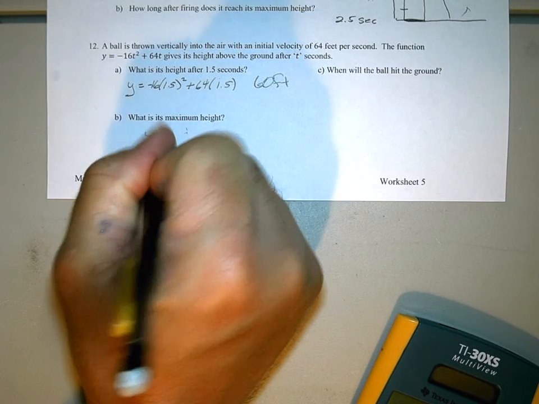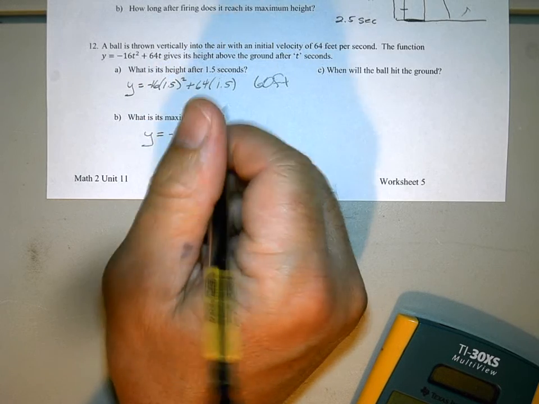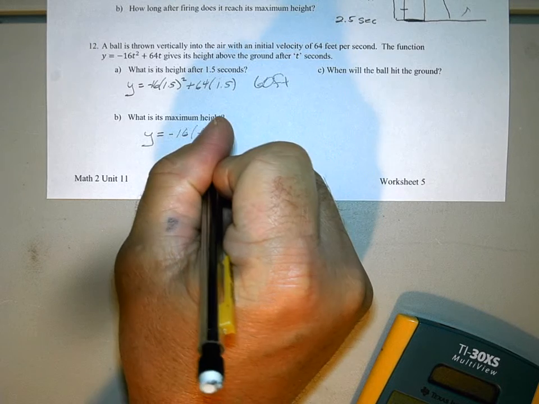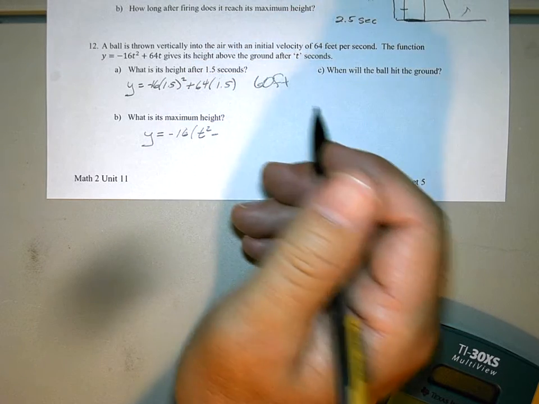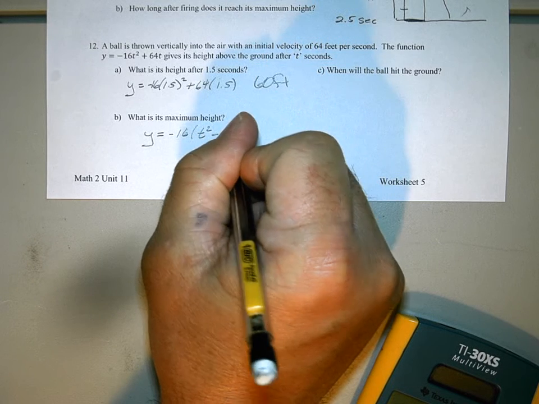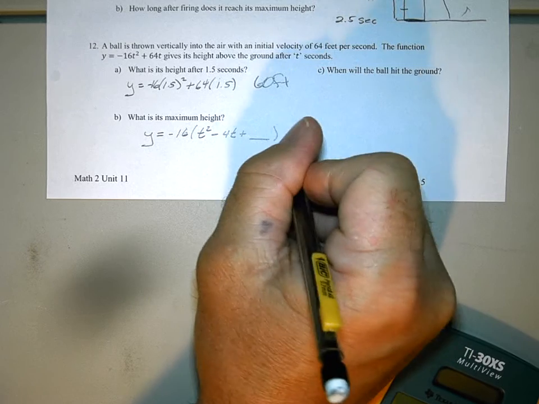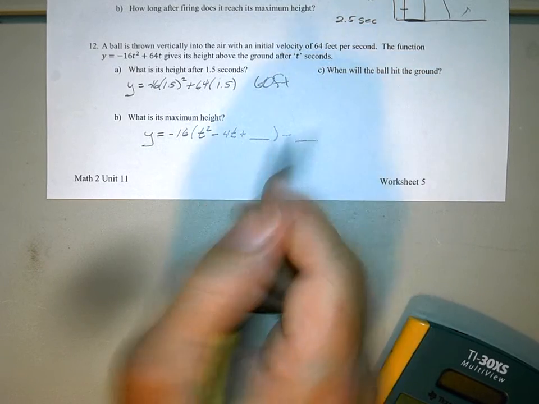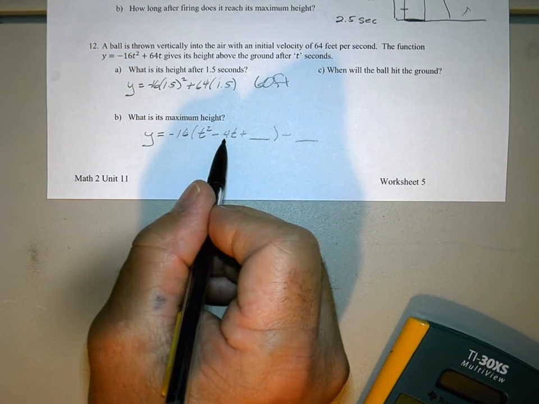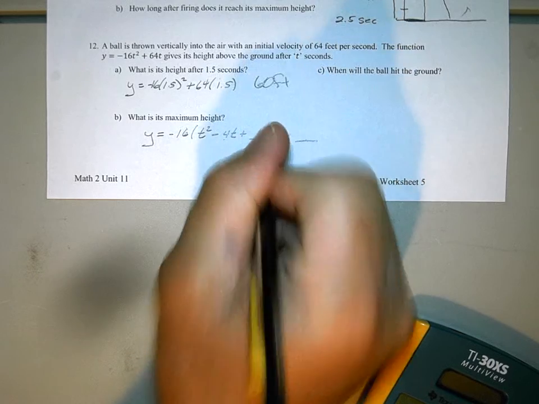So y equals negative 16. I'm going to factor out that negative 16, which leaves me t squared minus 4t plus, we're going to add something, and then we're going to subtract something. We're going to add it on the inside, subtract it on the outside. What are we going to add? Half of 4 squared, which is half of 4 is 2, and 2 squared is 4.